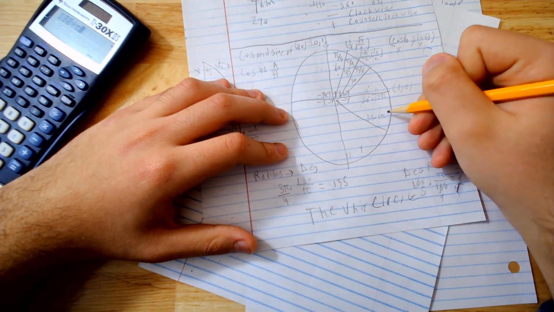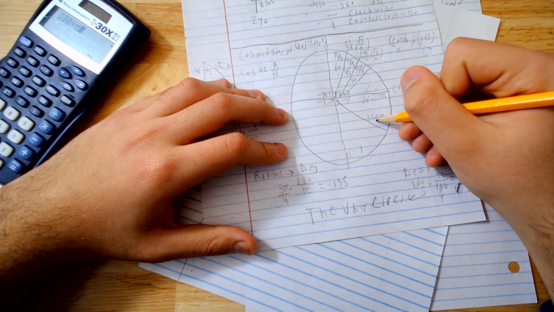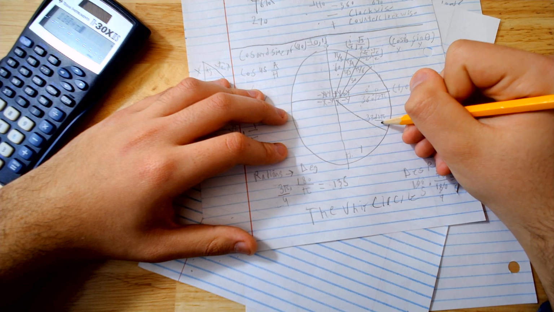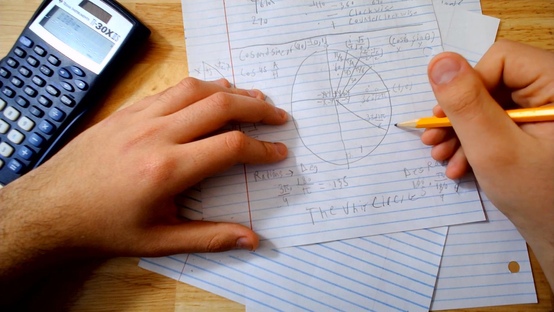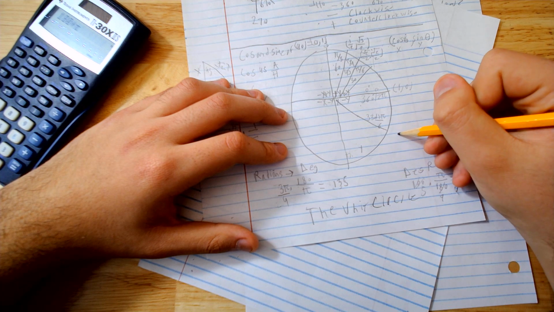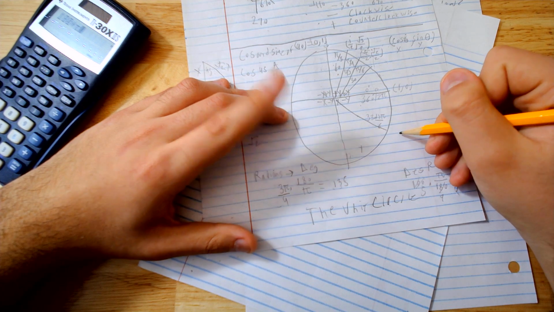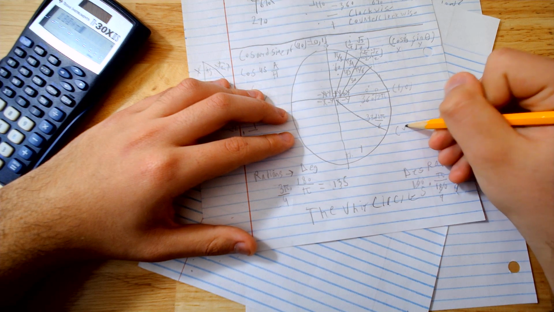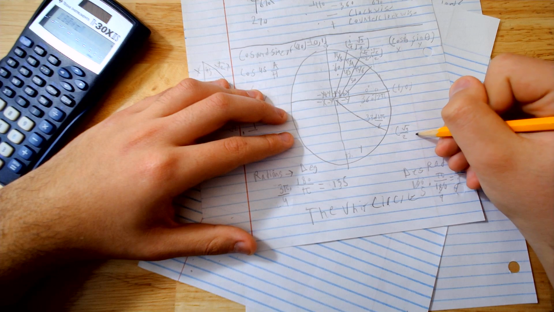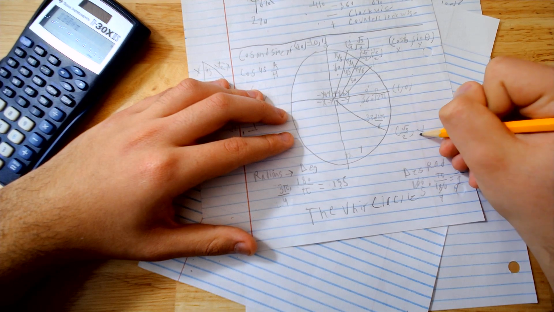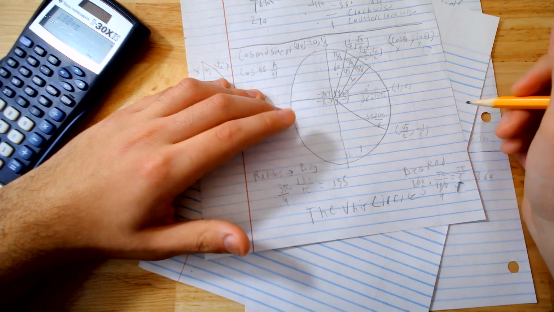I literally cannot see my own writing. So 11 pi over 6 is root 3 over 2 for the cosine, and negative 1 over 2 for the sine.